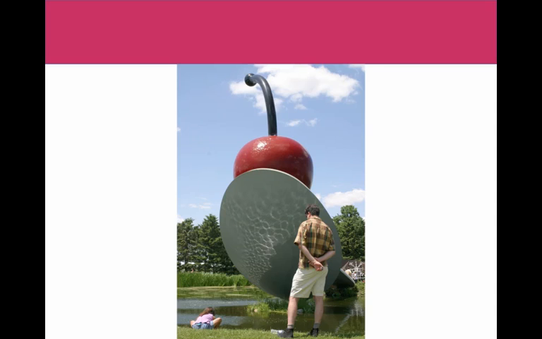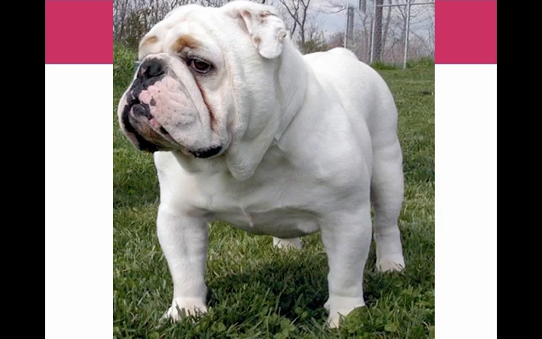And same here. This Claes Oldenburg sculpture in Minneapolis at the Walker is pretty big compared to this man and his daughter. Proportion, however, is when something in the same object or image is compared to itself. So say this dog, you see how big his head is compared to his body? I don't know how big his head is compared to my head because my head isn't in the picture, but I can tell he's got a big head compared to the size of his body.